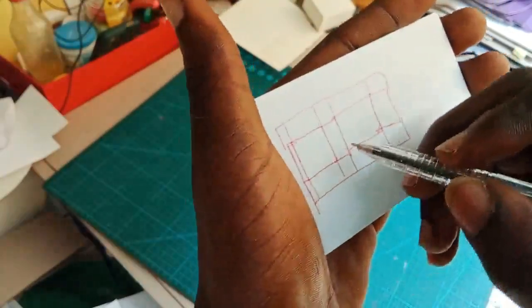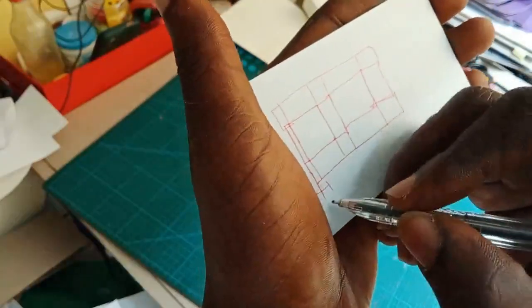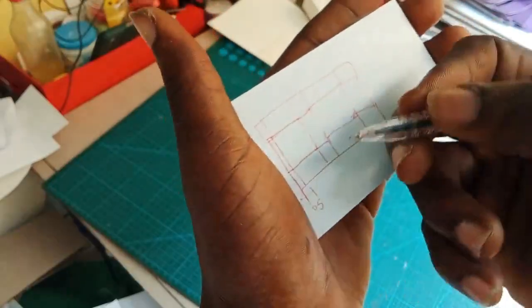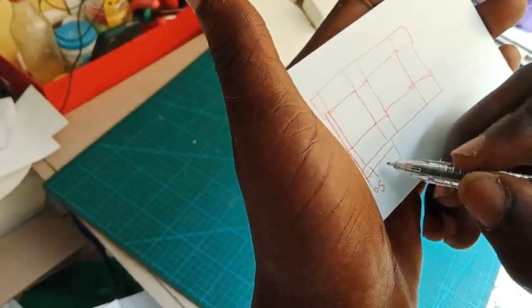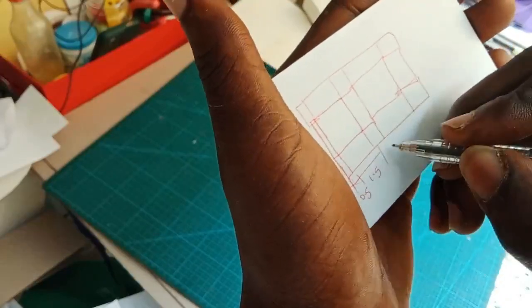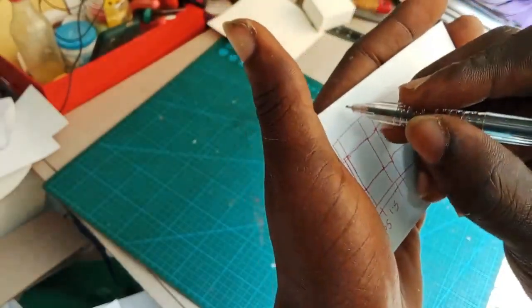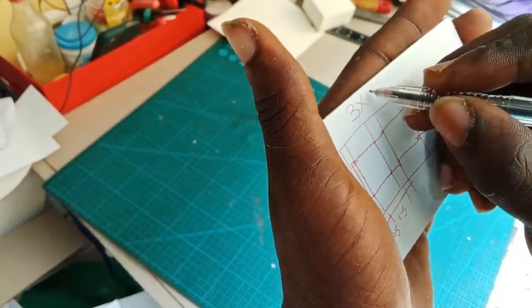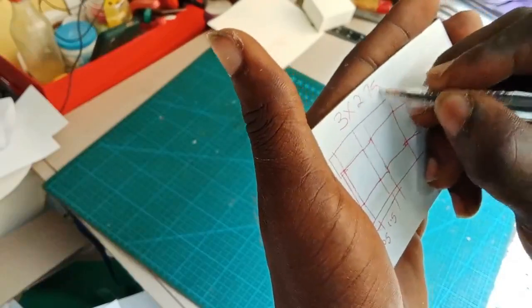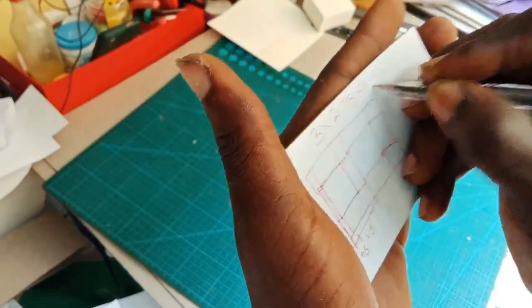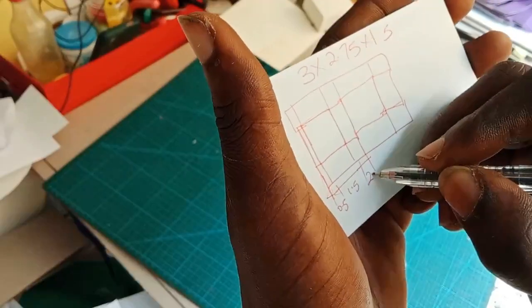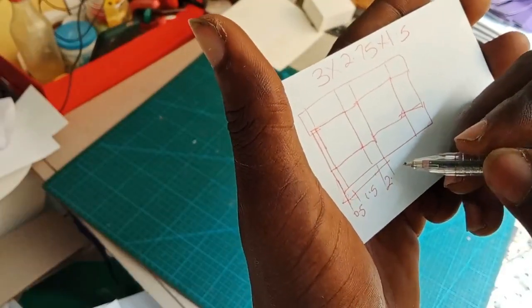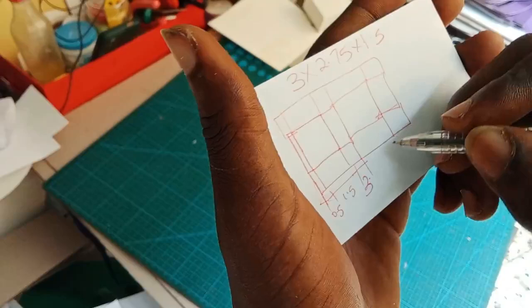Okay, so this is what we need. This is always 0.5, and let's make this side 1.5. Then let's make this the breadth. Remember what we're making is 3 by 2.75 by 1.5. I'm keeping the sizes small so that you can practice without any hitches.